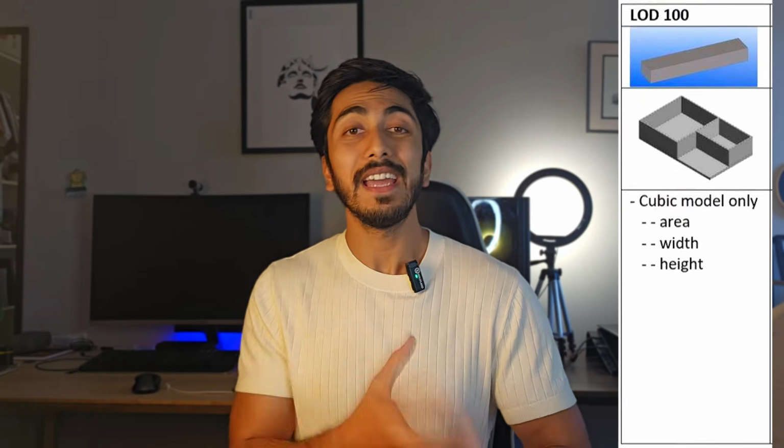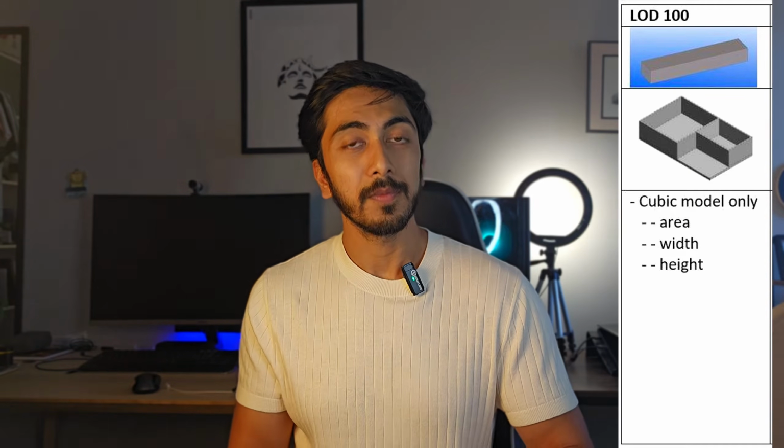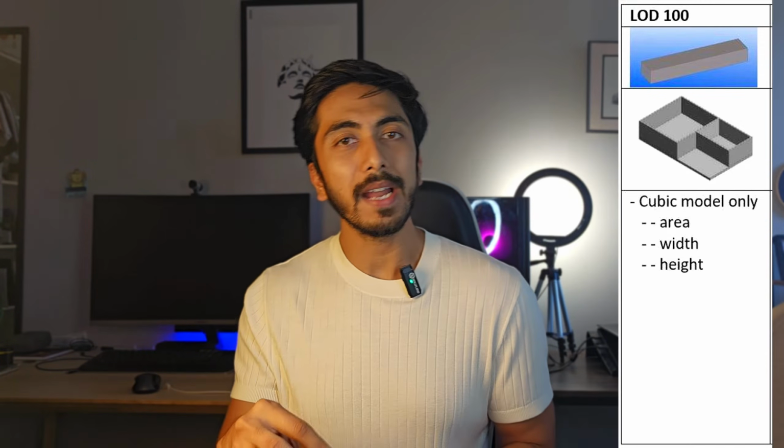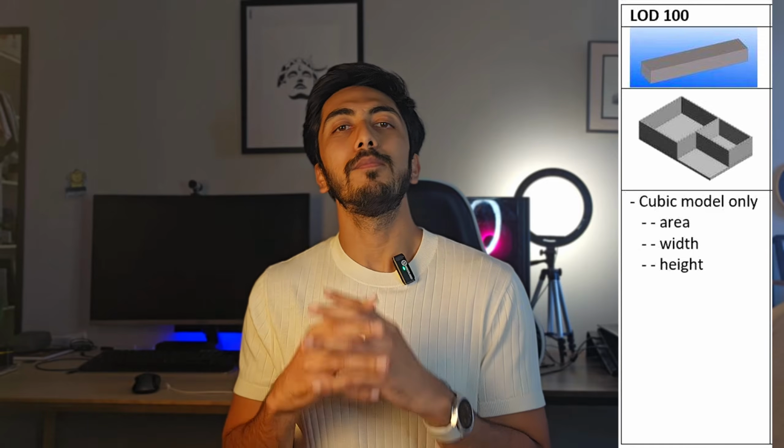At this level, your model doesn't have a lot of information embedded in it. Basically, it will just have information of a basic shape of a structure and the location of those structures in your site where the structures will be located. So this is something that you need to understand, that at LOD 100, we just have a basic conceptual or a block model, in an architecture term that we use.